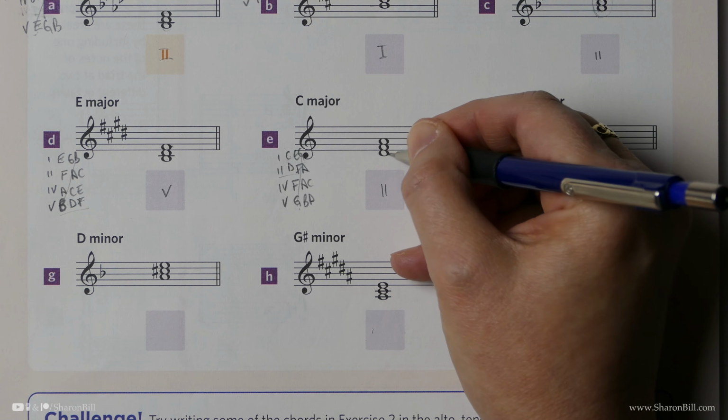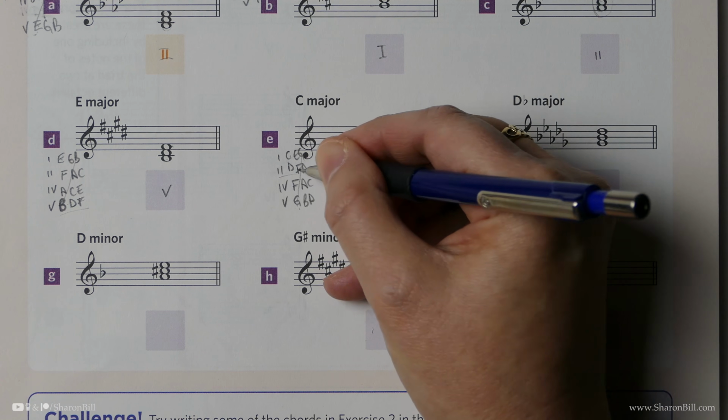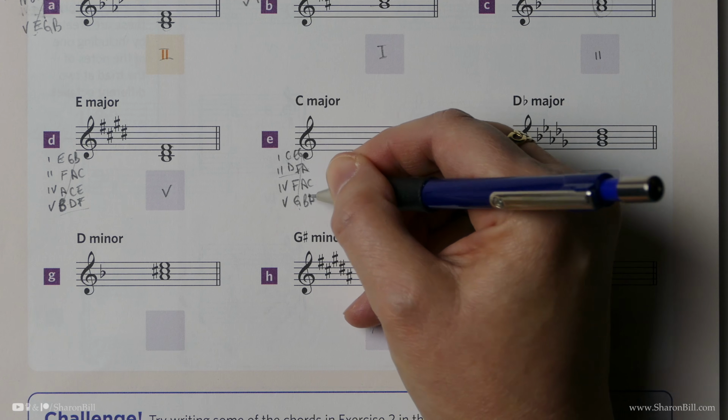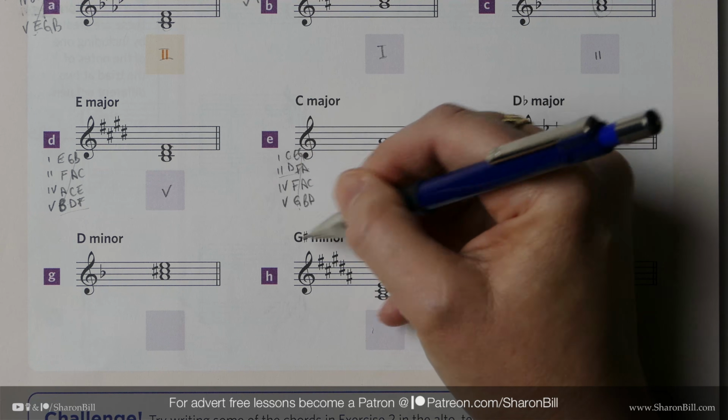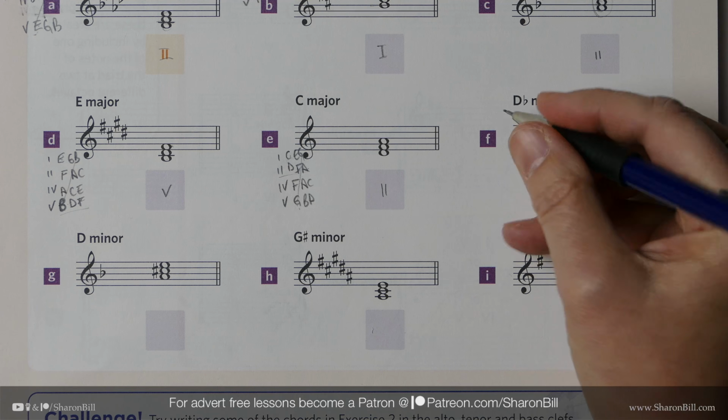You can do it just by finding the root note. You perhaps don't feel you need to do all of those, but it's as well to be thorough because we're going to be needing this sooner or later, so we might as well get used to it now.